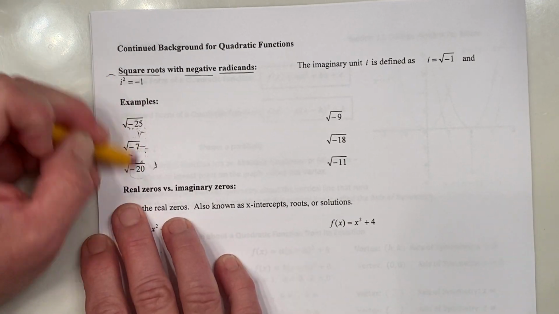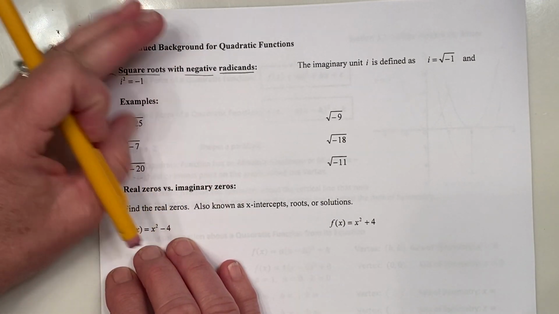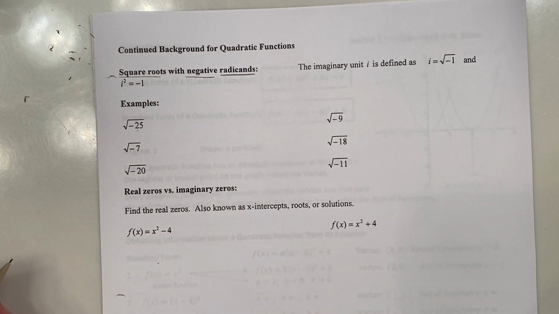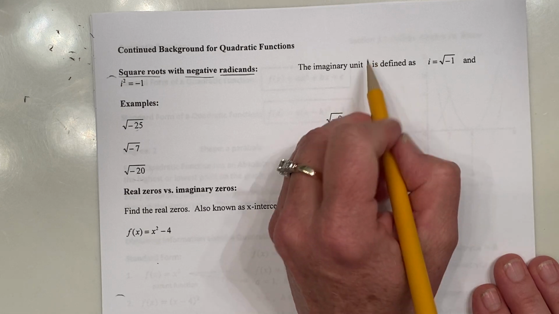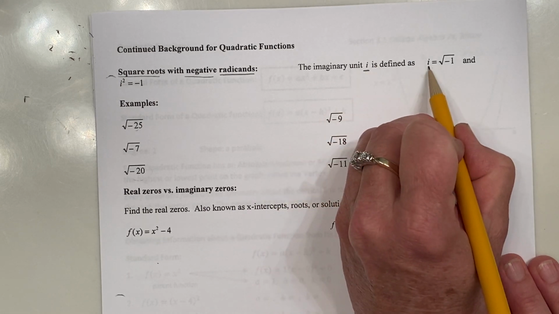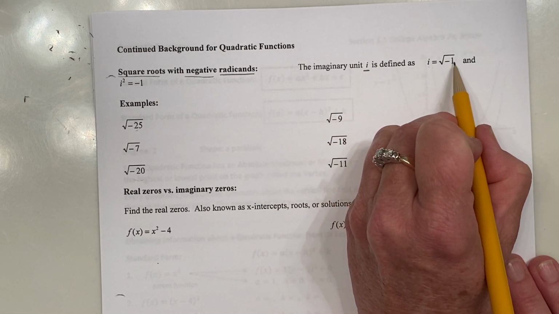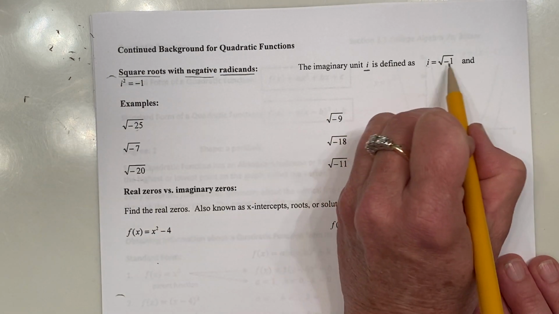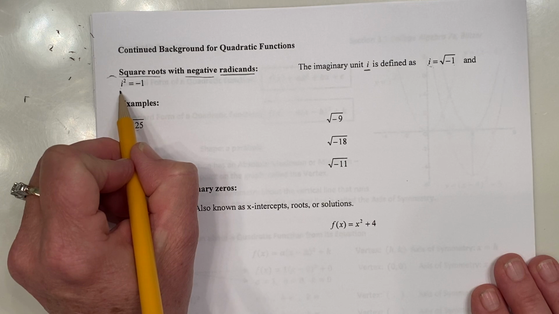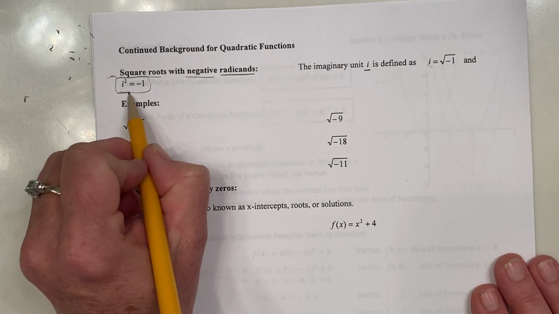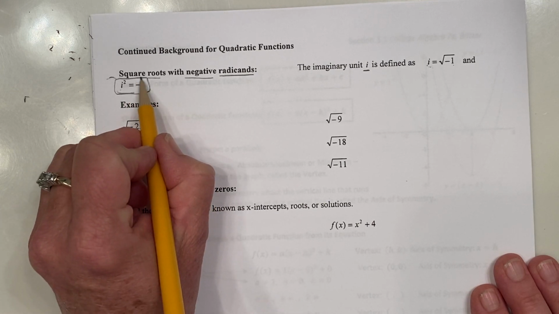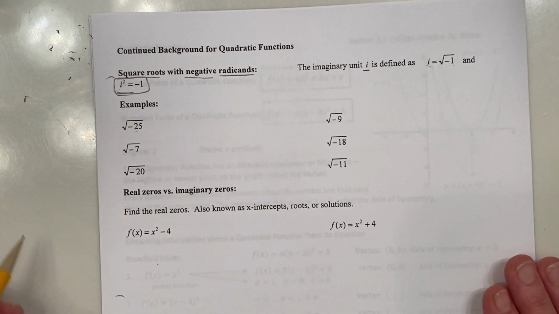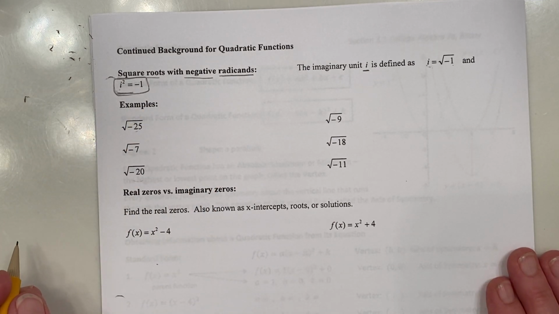We've done a little bit of work with this, and so we want to remind ourselves about that background to help us here in a minute when we put all this together. All right, the imaginary unit i, lowercase i, is defined to be the square root of -1. And we also know that if we were to square both sides of this equation, i squared is equal to -1. So this is probably a good thing to memorize right here, that i squared is equal to -1.